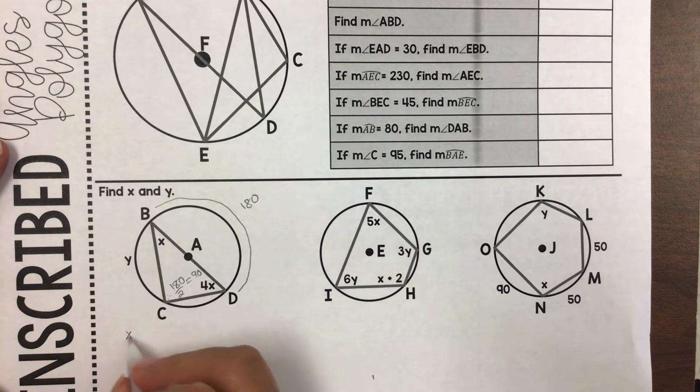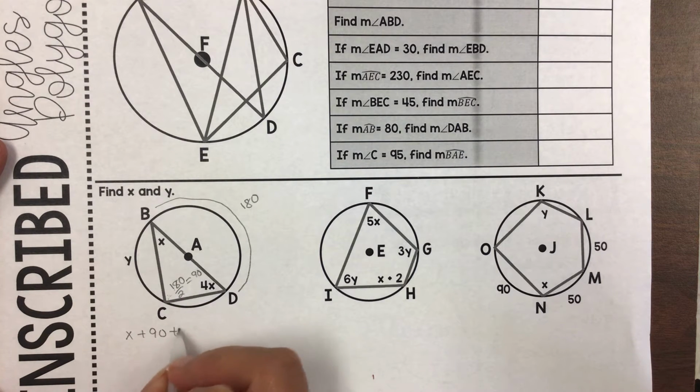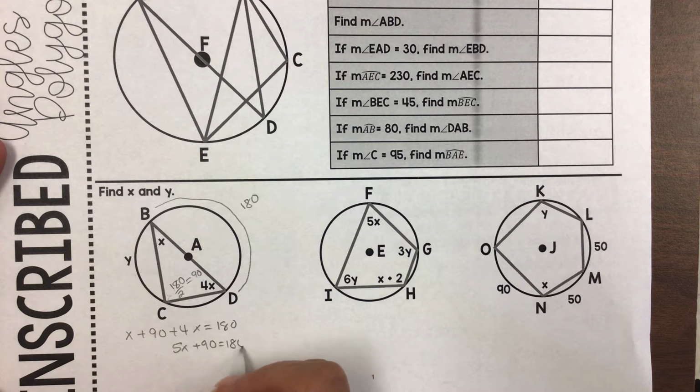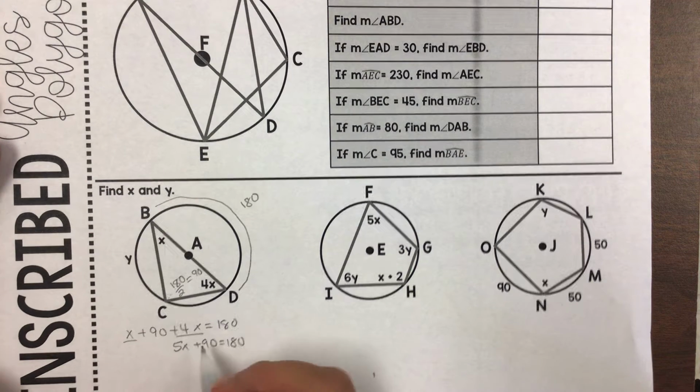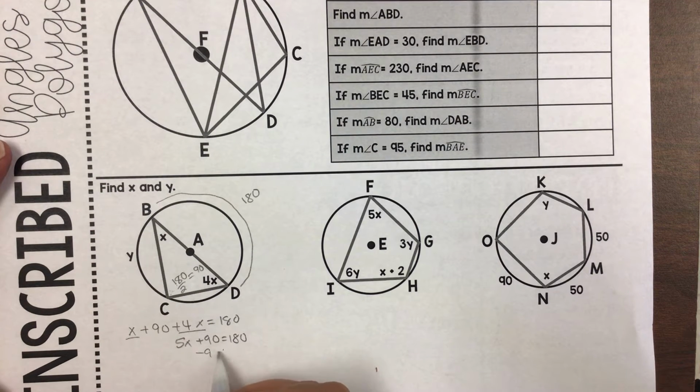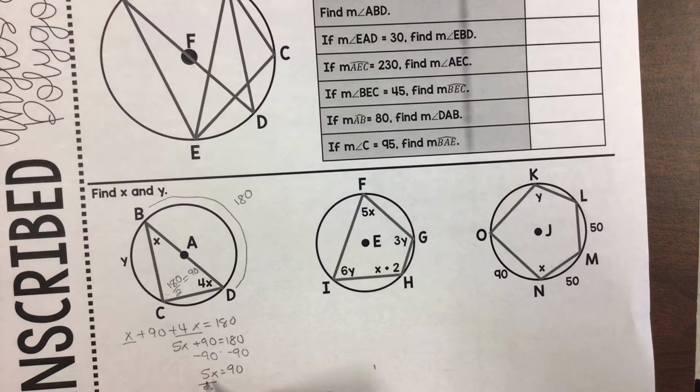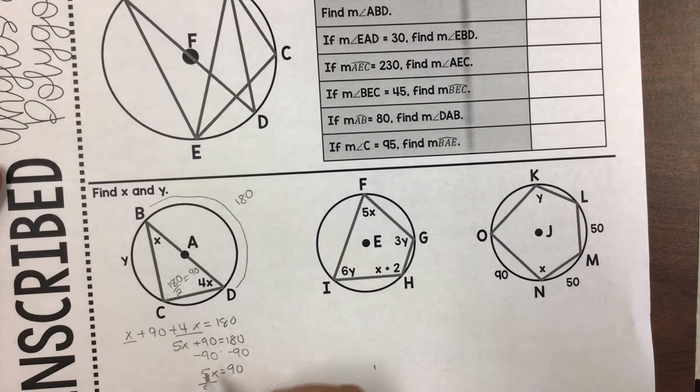That means that x plus 90 plus 4x is equal to 180. Combine like terms: 5x plus 90 is equal to 180. Then subtract 90 from both sides. 5x is equal to 90. Then divide by 5. X is equal to 18.